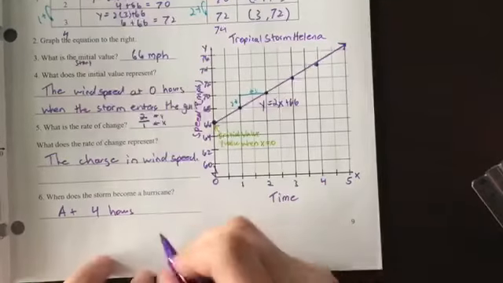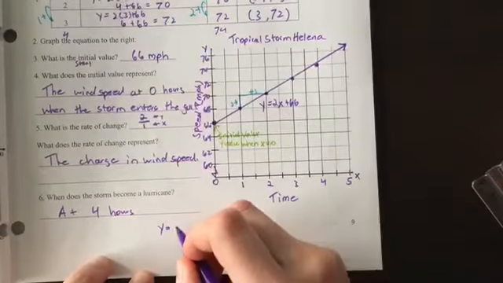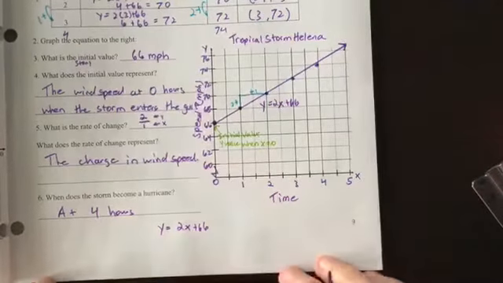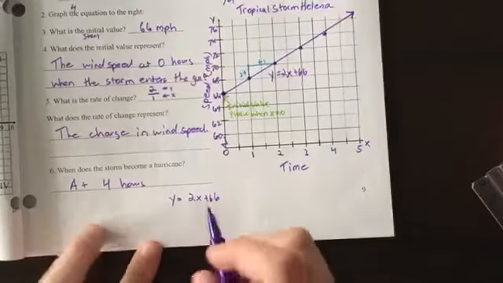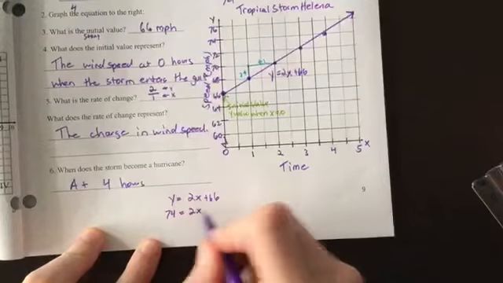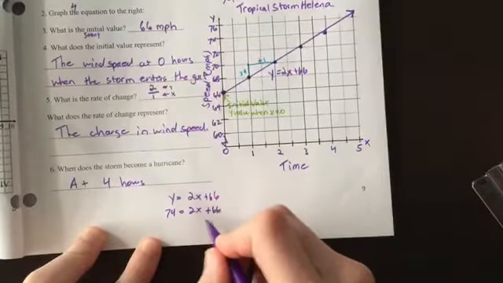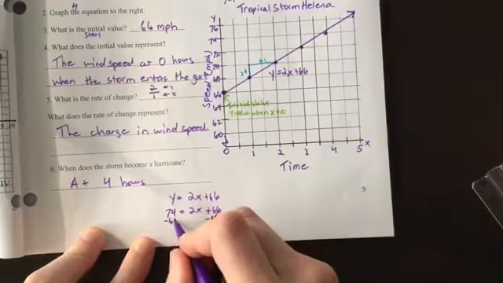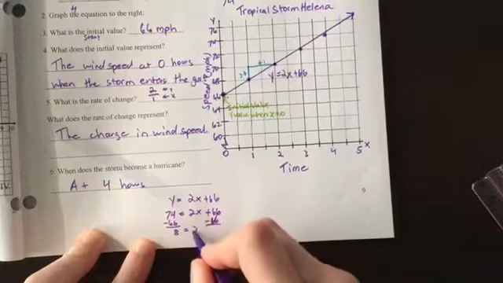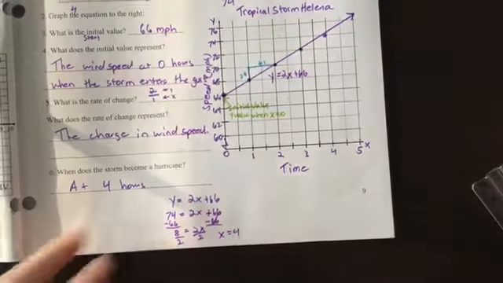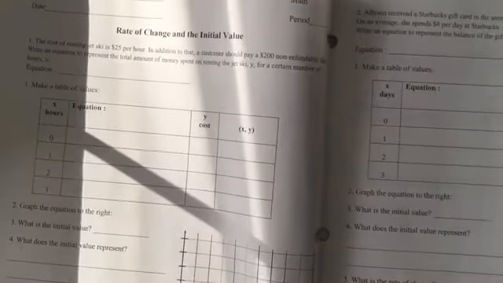We also could have used our equation to figure that out. Right? We know the wind speed of when it becomes a hurricane, 74, and then we could have solved algebraically for x to find the hours. And we also would have gotten 4. So just another option. Today you'll be working on pages 10 and 11 for classwork.